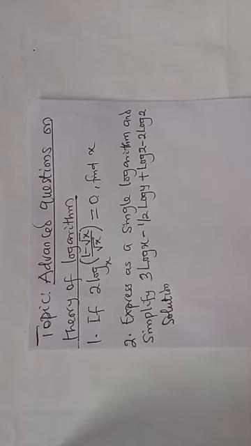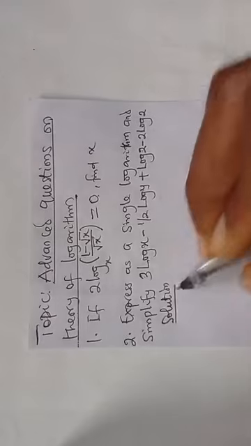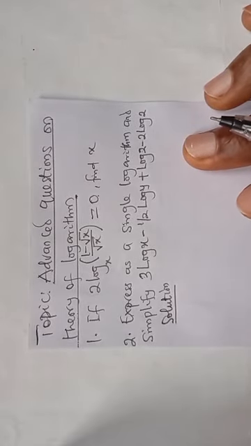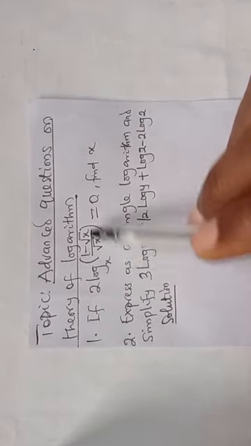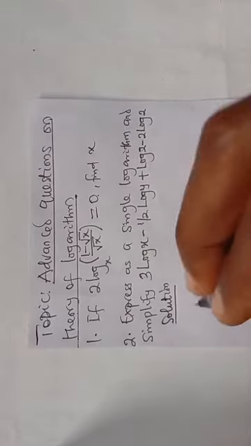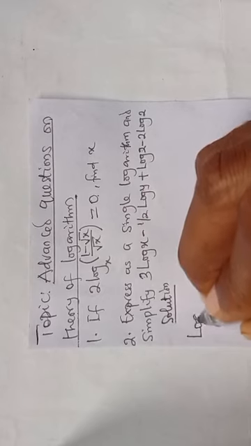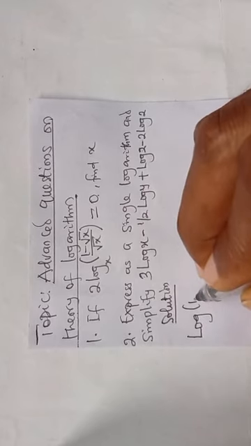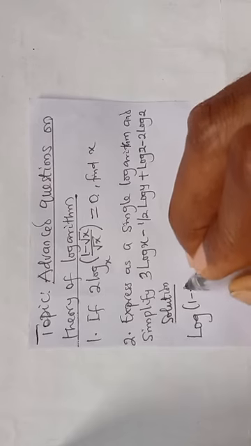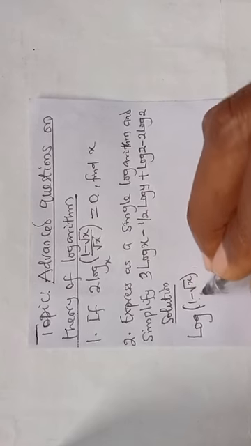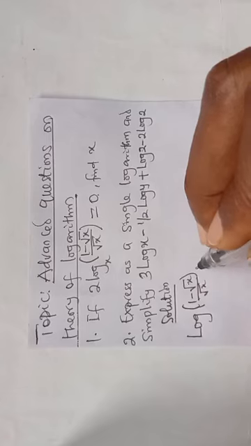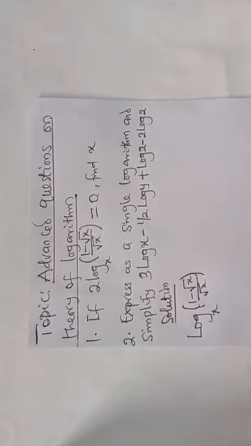All right. Now, this first one, I'm going to attempt it as quickly as possible. Okay. Solution. Now, first of all, we're going to apply the power law, which is let this 2 here become the power of this log here. So I'm going to have log 1 minus this. So this should be over root x. Okay. Now to base x.